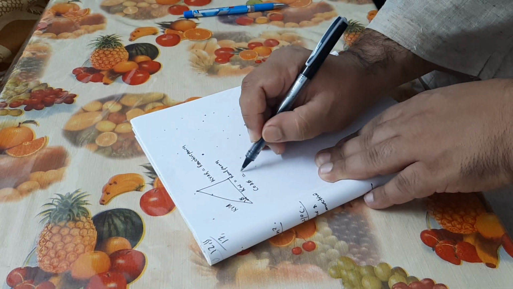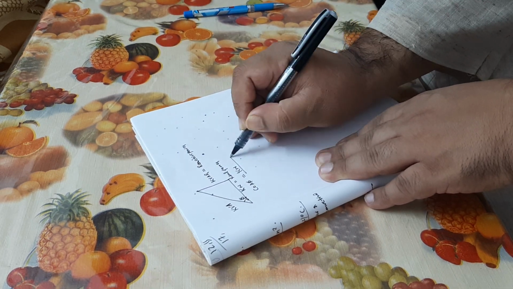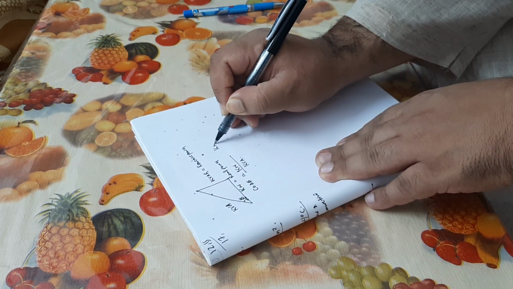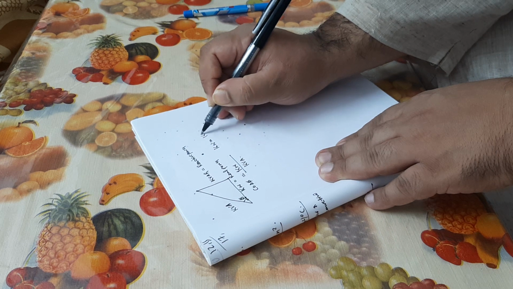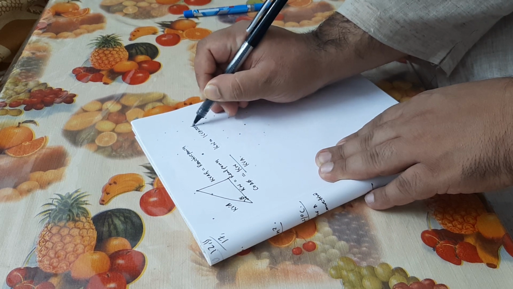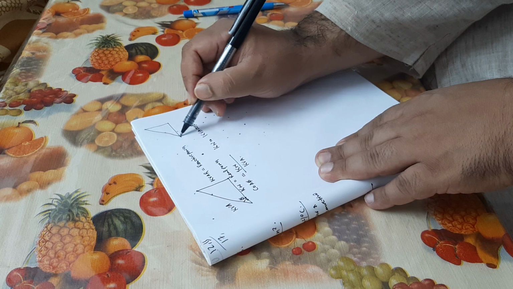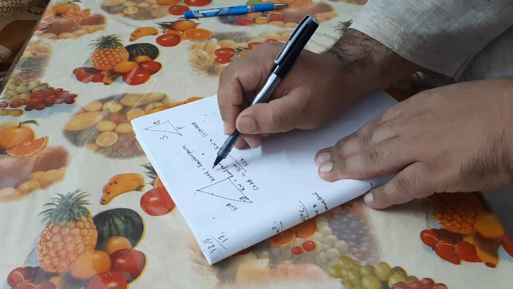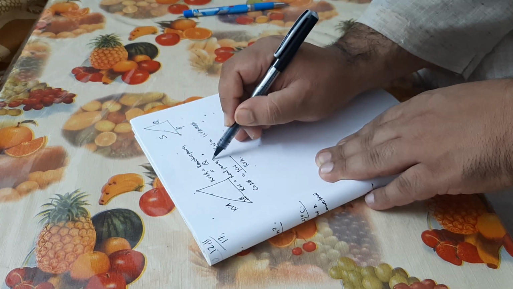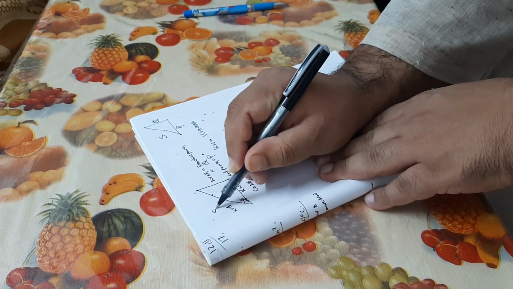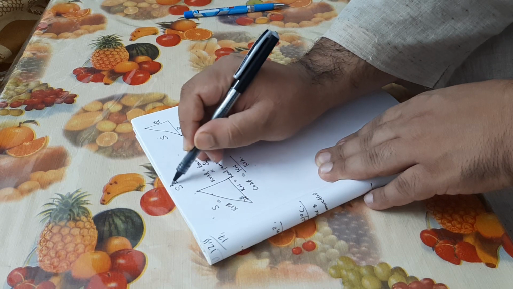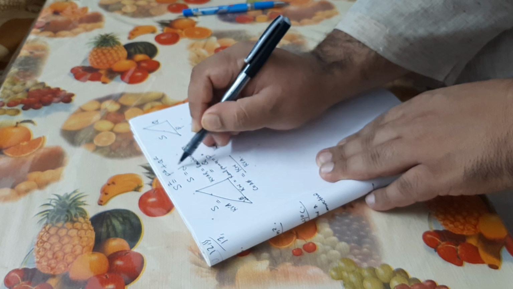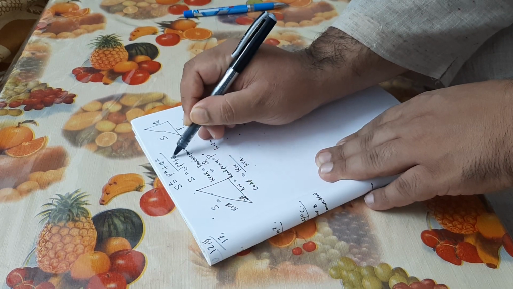So your base is kW, your hypotenuse is kVA, so you can write kW is equal to kVA cos phi. Same thing, you can represent like this also, where this is P, this is Q, this is S. So S square is equal to P square plus Q square, or in other terms S is equal to under root of P square plus Q square.